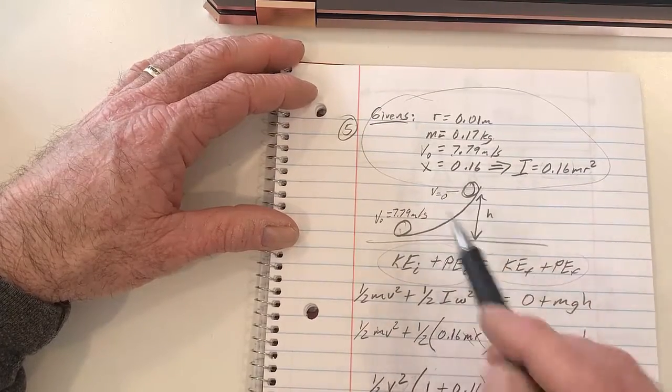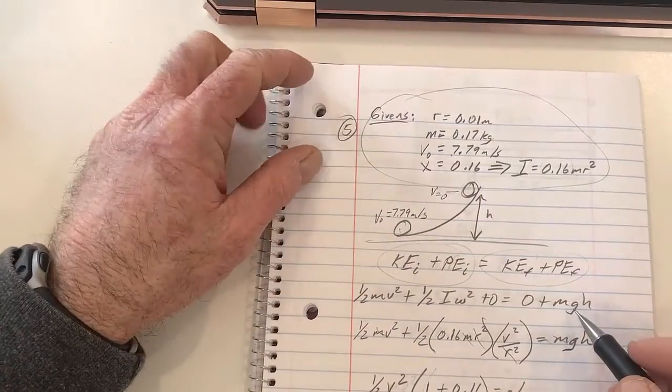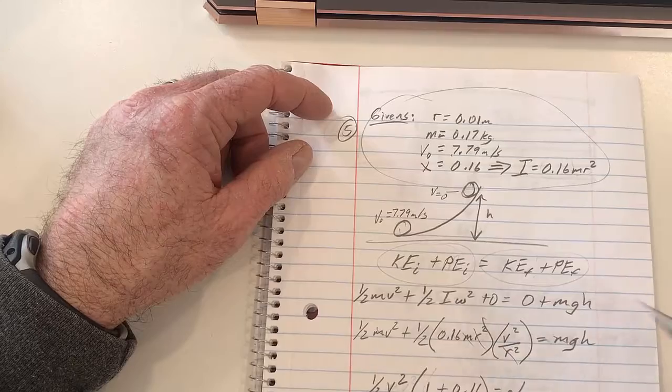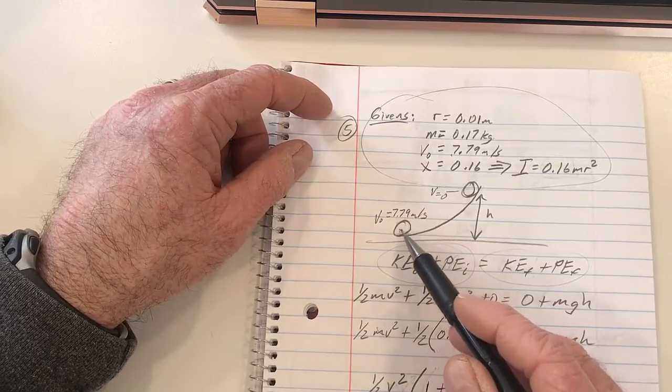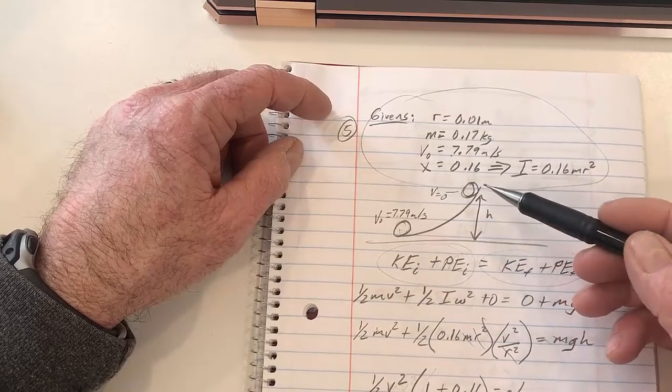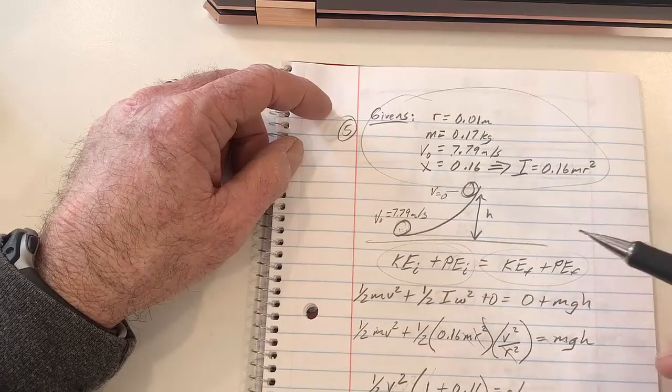Same total energy there and there. We're assuming no loss to friction or anything. In the beginning, the ball has a lot of kinetic energy and no potential energy. And when it gets to the top, it has potential energy but no kinetic energy.